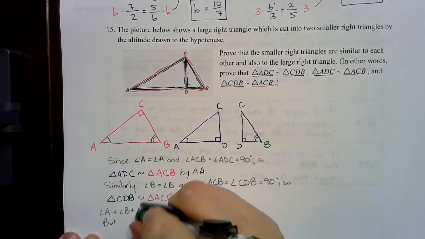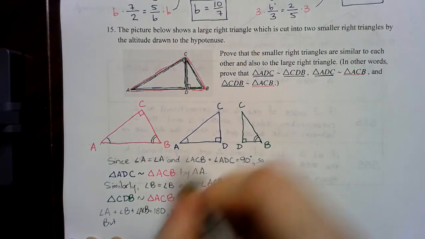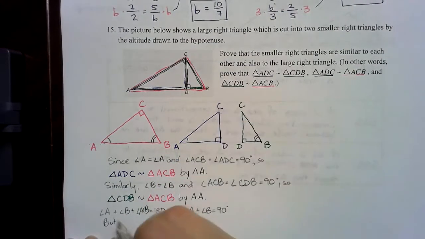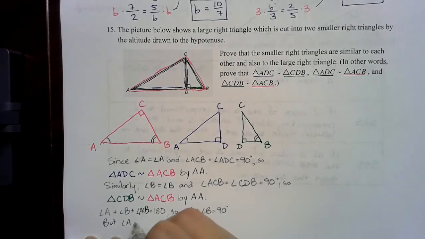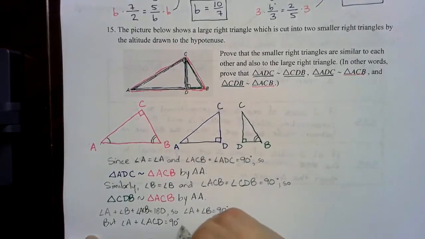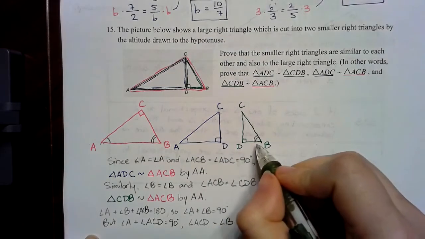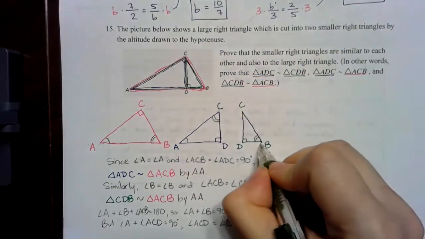I didn't want just angle C here. I wanted ACB. But here, these two, angle A plus angle, this top angle, ACD, should also be 90 degrees because the whole triangle has to add up to 180, which means that angle ACD, this one that adds up to A to give 90, has to be the same as B. So that means that this is the same as that.